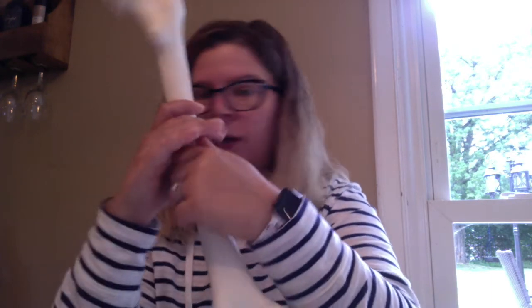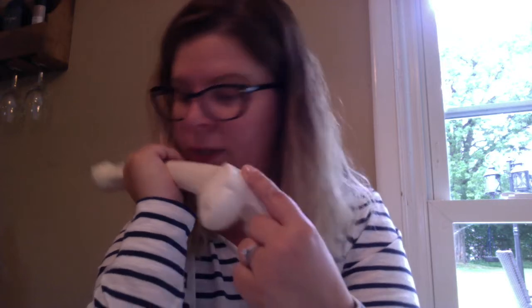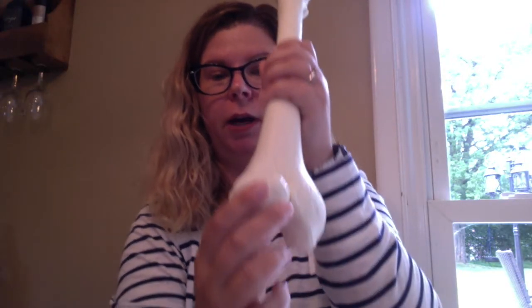We have an intercondylar fossa, that depression on the back of the knee. You have ligaments and tendons that work your knee joint that run through this area. That is on the posterior side of the bone. On the anterior side, you have your patellar surface. Let me grab a patella. Your patella is your actual little knee bone.